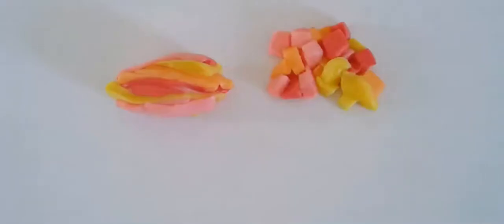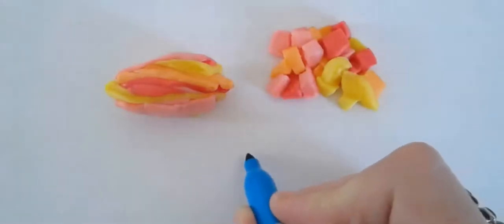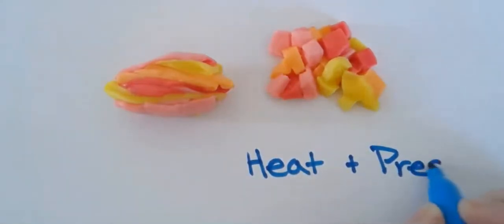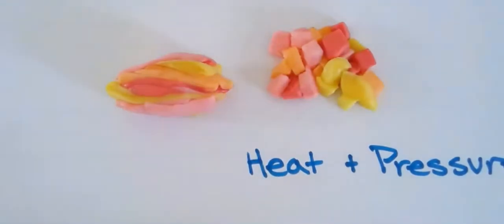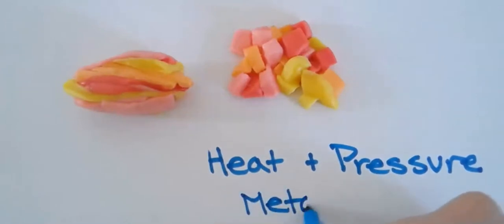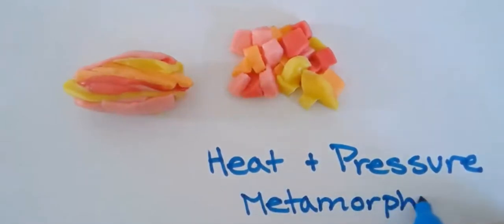From here, if our sedimentary rock is to become metamorphic, it needs to be exposed to extreme heat and pressure. And that heat and pressure will turn this rock into a metamorphic rock. So here's what I'm going to do. I am going to take my samples here, and I'm going to put this piece of wax paper over one of these samples, and I'm going to pick it up and start applying pressure from my hand.